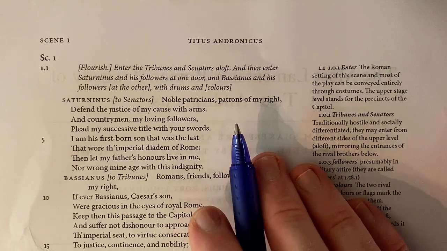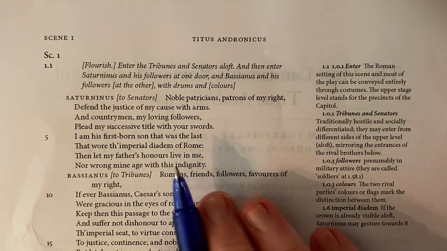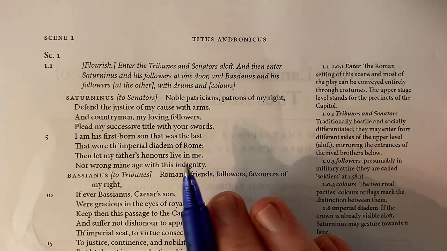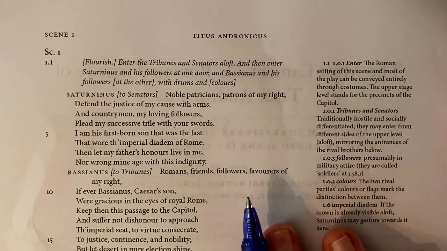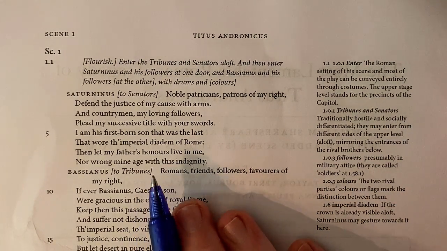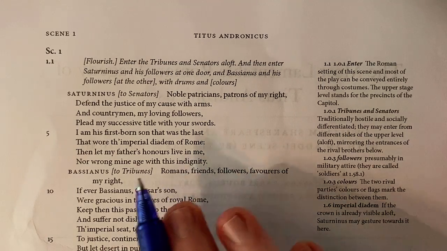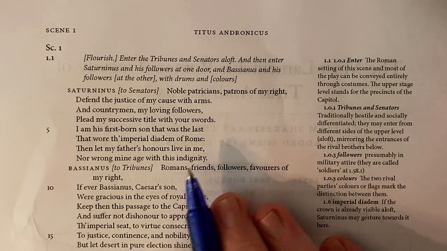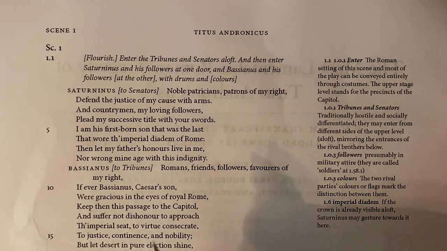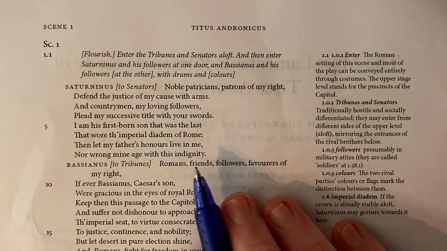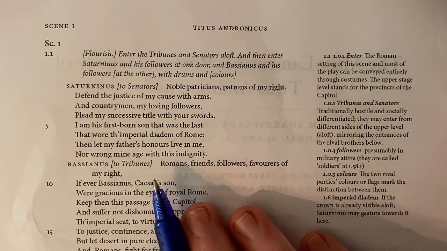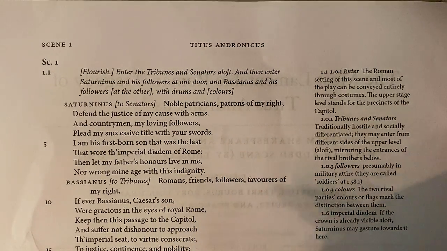Noble patricians, patrons of my right, defend the justice of my cause with arms, and countrymen, my loving followers, plead my successive title with your swords. I am his firstborn son that was the last that wore the imperial diadem of Rome. Imperial diadem is the crown. Let my father's honors live in me, nor wrong mine age with this indignity.